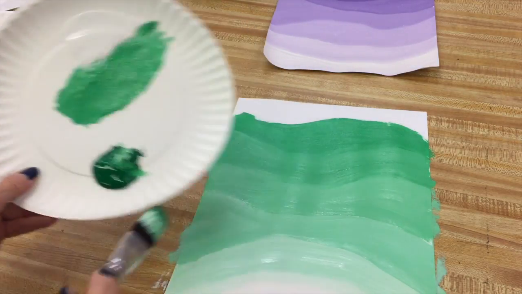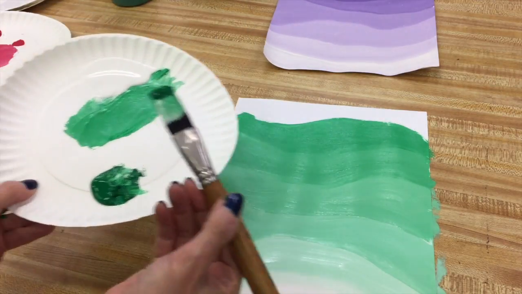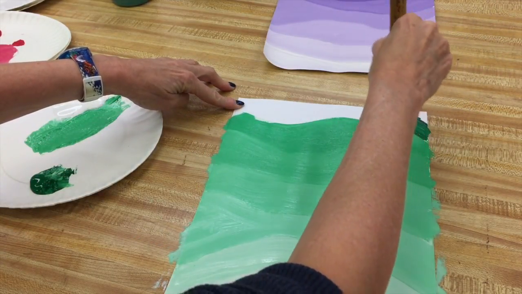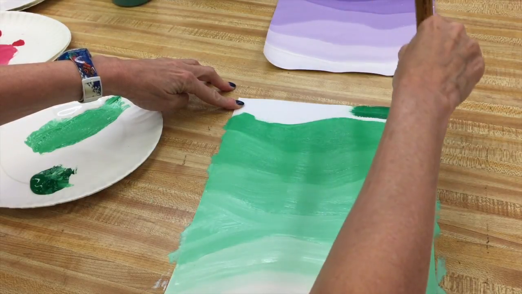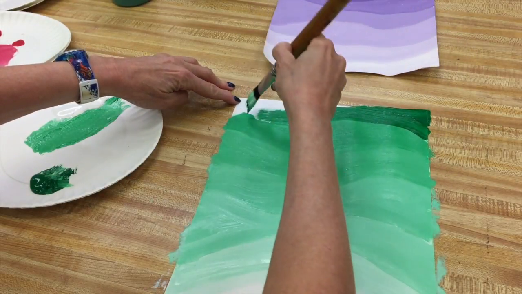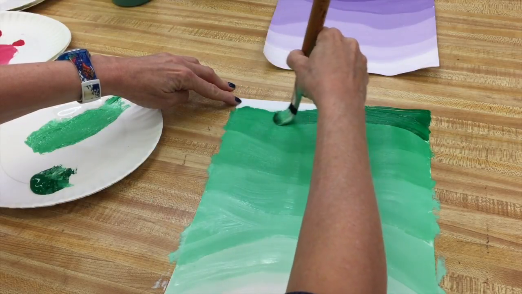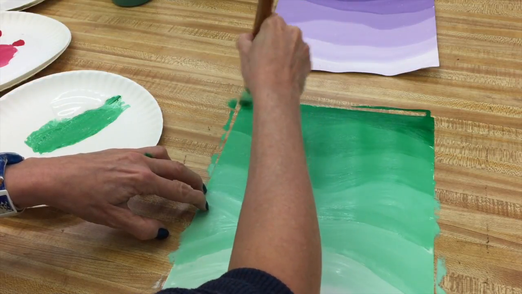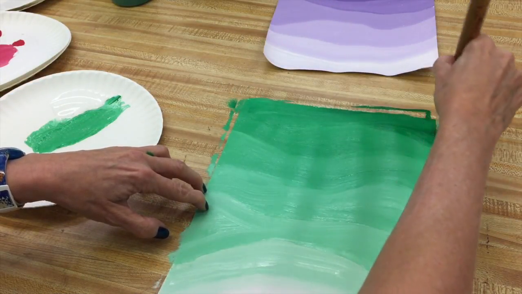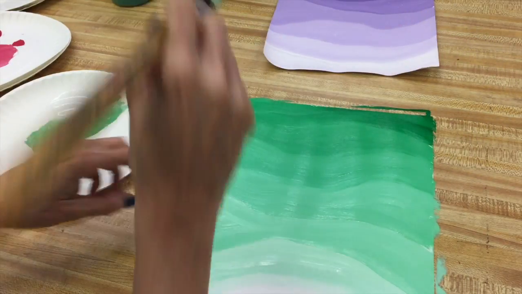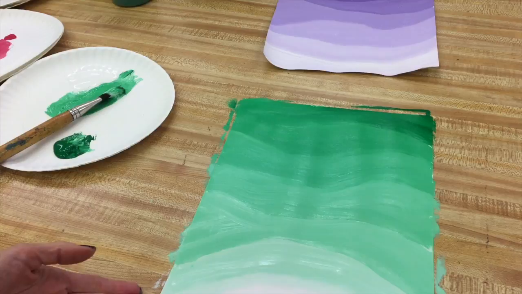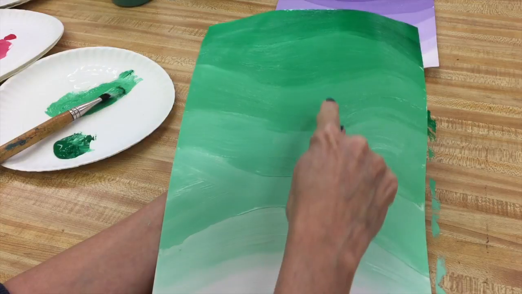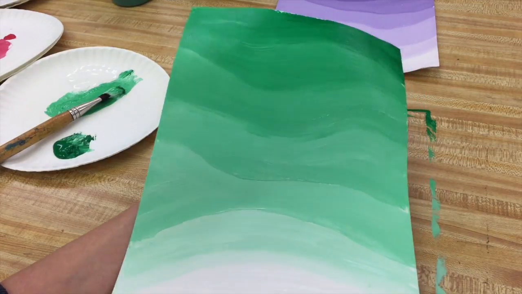And then for my last step, 7, I think I'm going to use just the straight green without any white added to it. Make sure when you're painting that you go completely off the edges and cover the sides. And there we have our finished background with 1, 2, 3, 4, 5, 6, 7 different values.